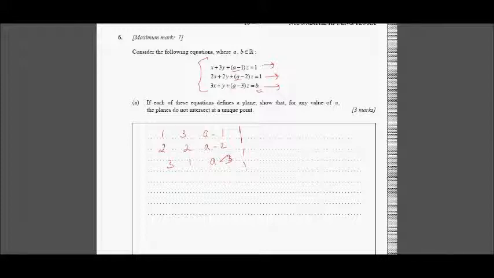Okay, the first question is, if each of these equations defines a plane, then show that it's a show that question, so you need to be clear with your steps. For any value of a, that means your final answer is not going to depend upon a. The planes do not intersect. For intersecting at a unique point, the determinant of the matrix should not be equal to 0.